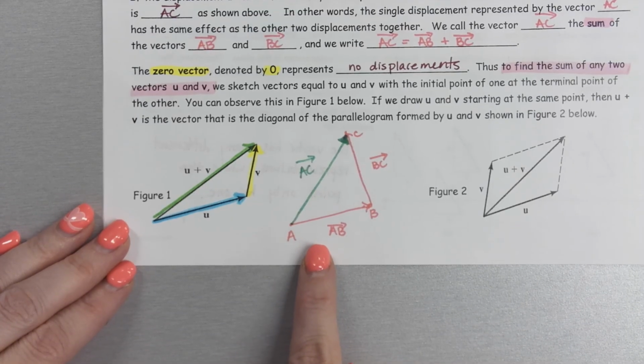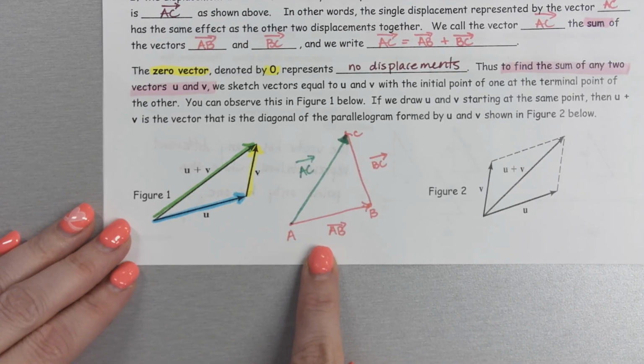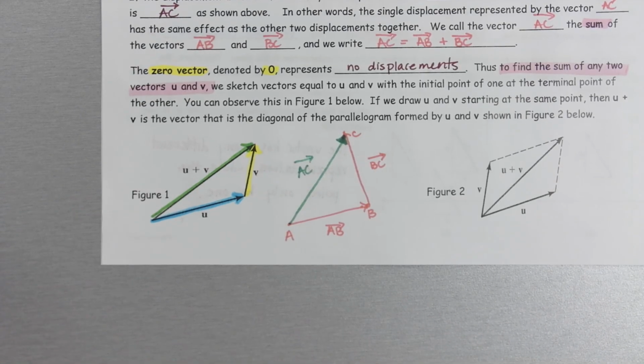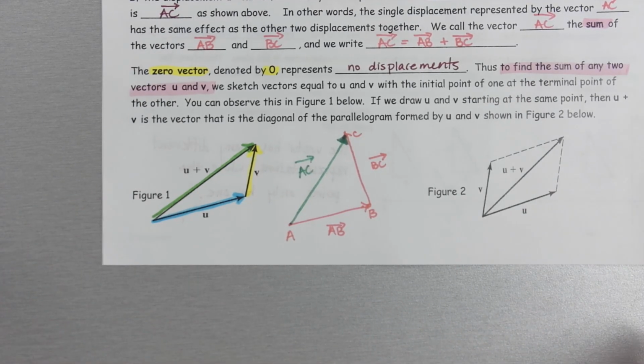If you've taken physics before, do you guys remember what that term is called? Head to tail? The head to tail method? Yes, no, maybe so. Okay, that is familiar. So we're going to sketch those vectors equal to u and v with the initial point of one and the terminal point of the other.